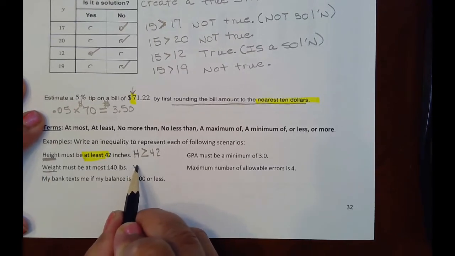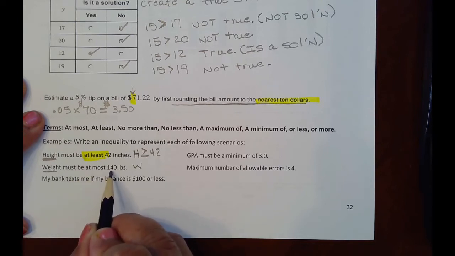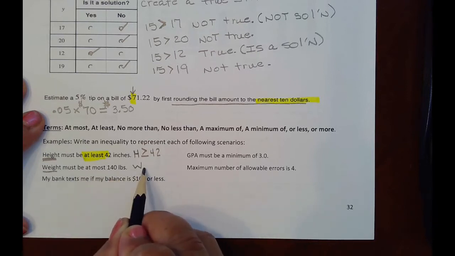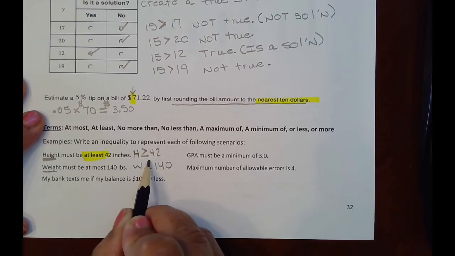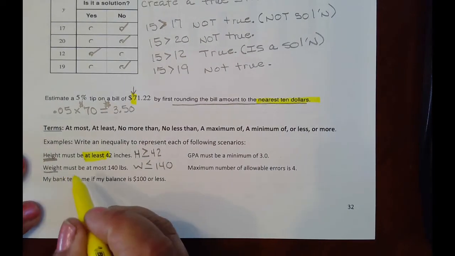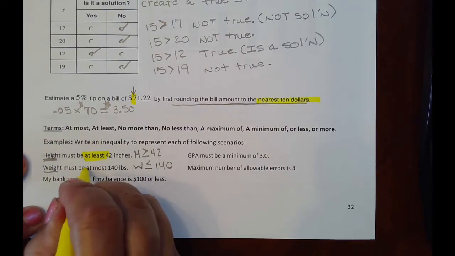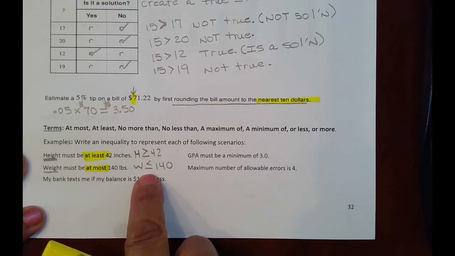I'll use W for weight. Your weight must be at most, the most you can be, let's say, you're going to get on a piece of equipment and it's going to break if you're over 140 pounds. So you can be at most 140 pounds. So you can be equal to 140 pounds or less than, according to this requirement. Okay, so the phrase at most really means less than or equal to.